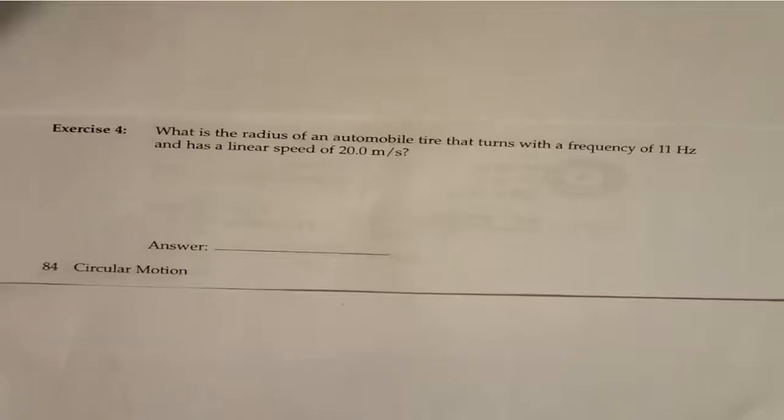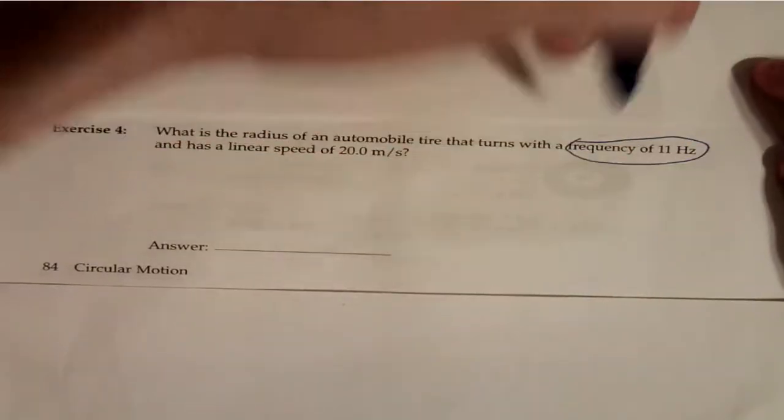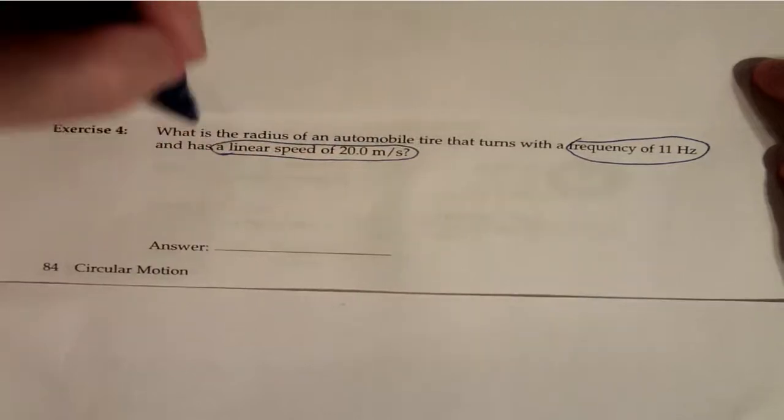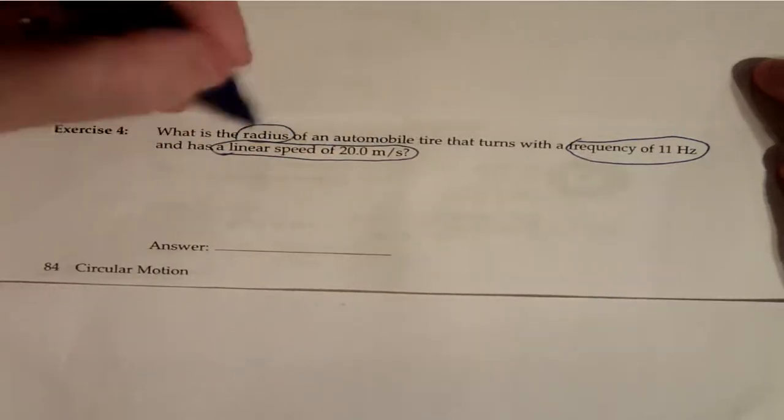All right, so let's do question 4. Question 4 is one of those two-parters where you got to know one to know the other, right? So, what is the radius of an automobile tire that turns with a frequency of 11 hertz? So that's our frequency. They give us that. And has a linear speed of this. Okay. And we want to know the radius.